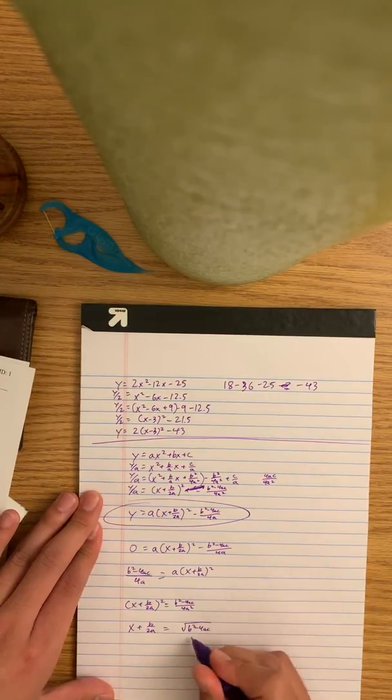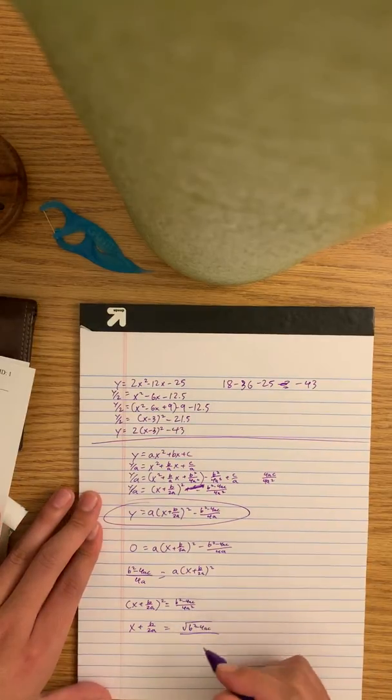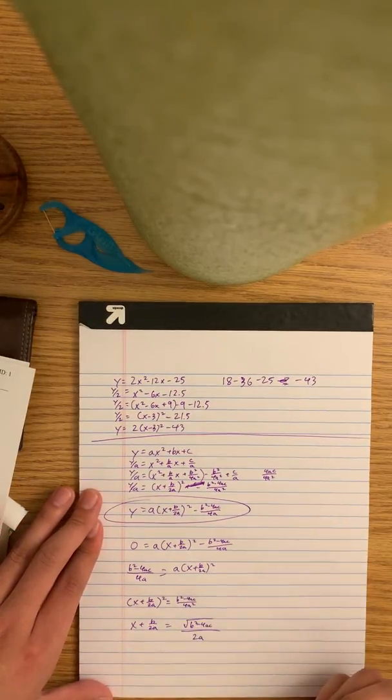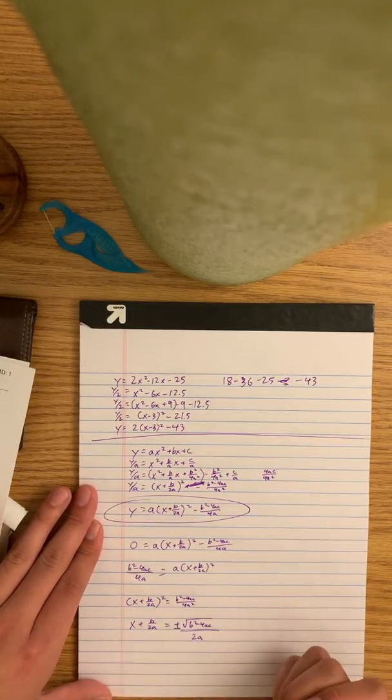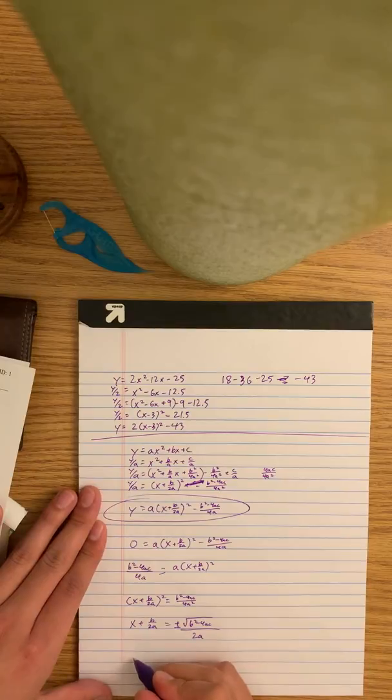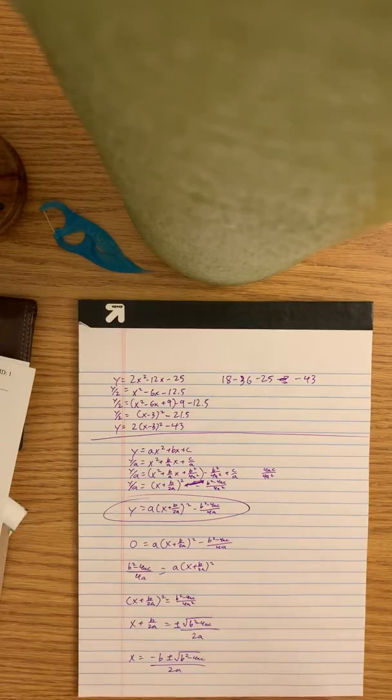There's no simpler way to put that. And then the square root of 4a squared is just 2a. And again, plus or minus. So now, isn't x just equal to negative b plus or minus the square root of b squared minus 4ac all over 2a, right? Same denominator, I can combine them.